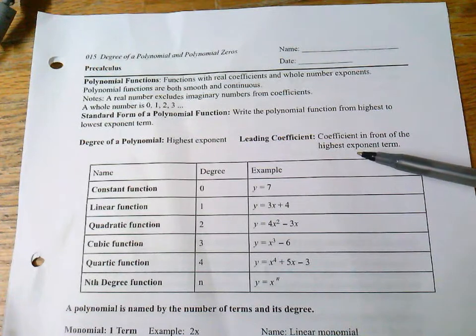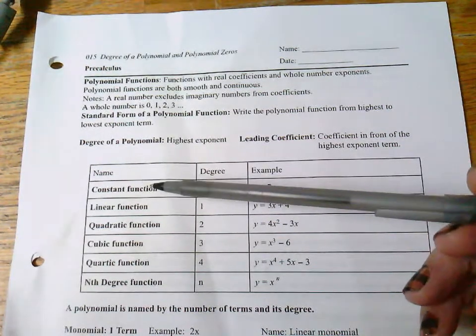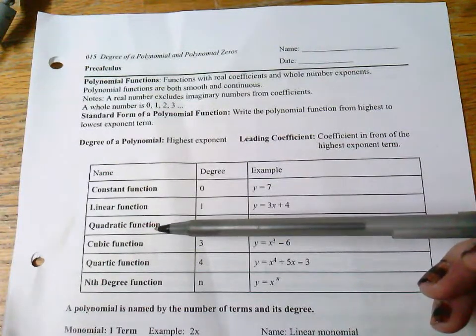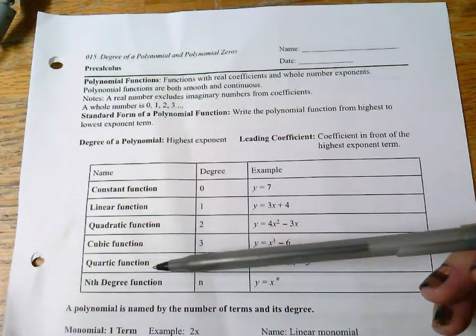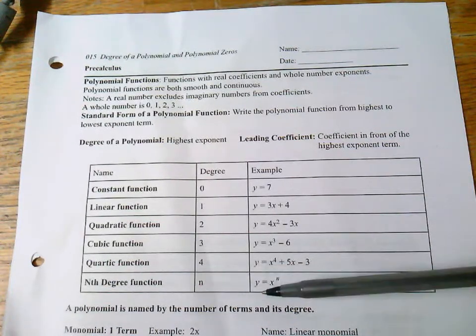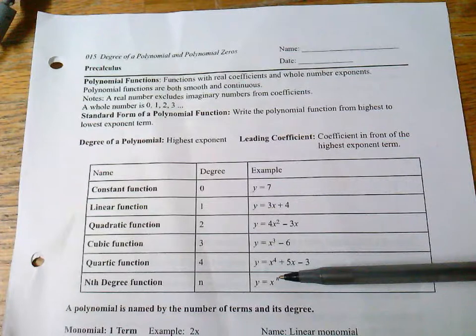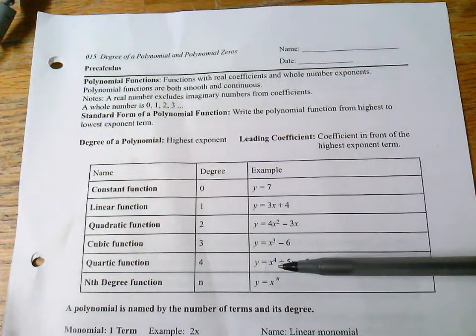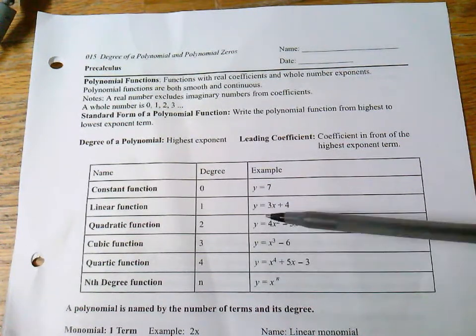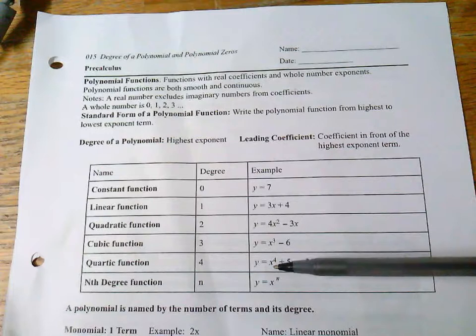So here are just some names of functions that I want you to be familiar with. Constant, linear, quadratic, I think those are pretty familiar. Cubic, quartic is 4th degree, and nth degree. If it's x to the 5th, we call that 5th degree. X to the 6th, we call it 6th degree. For polynomials, you just look at that leading term. Is it a 2nd degree, 3rd degree, 4th degree? We don't add in any of the other powers.